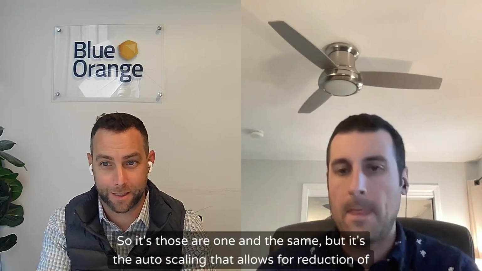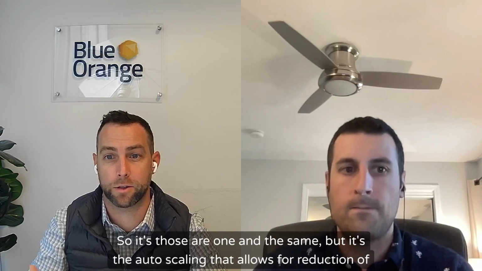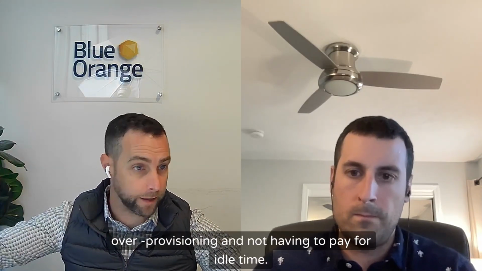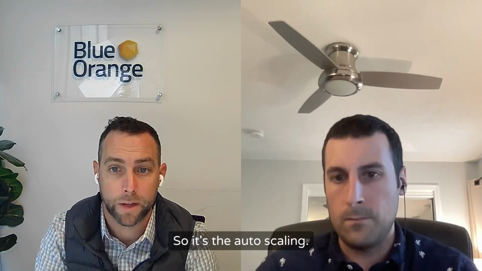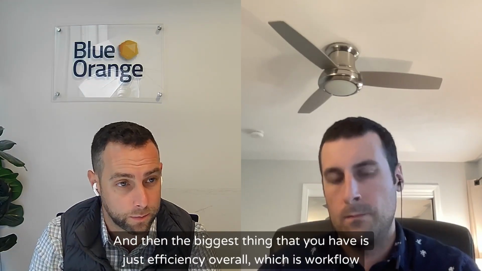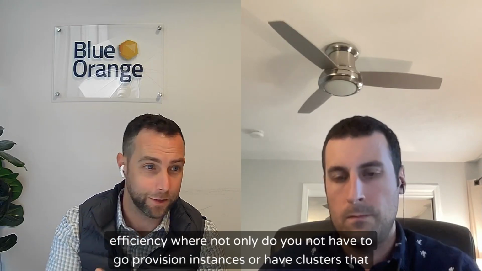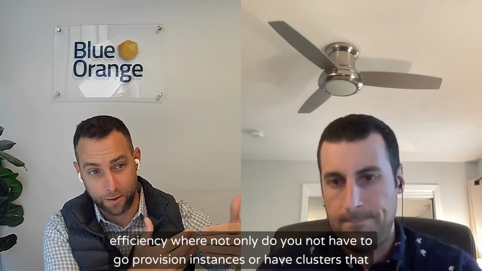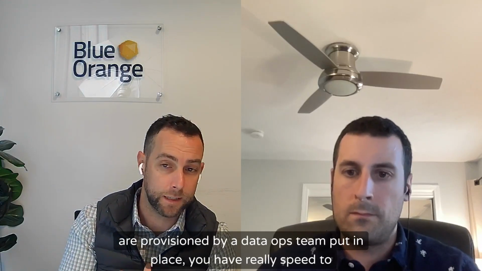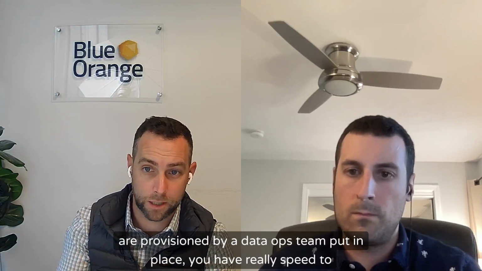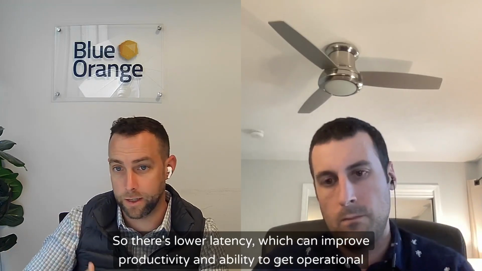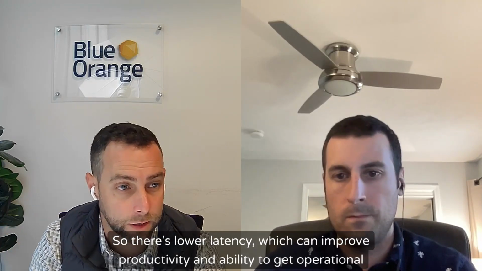Obviously, cost comes from resource management, so those are one and the same, but it's the auto scaling that allows for reduction of over provisioning and not having to pay for idle time. So it's the auto scaling. And then the biggest thing that you have is just efficiency overall, which is workflow efficiency, where not only do you not have to go provision instances or have clusters that are provisioned by a data ops team put in place, you have really speed to spin up of services. So there's lower latency, which can improve productivity and the ability to get operational results much quicker.